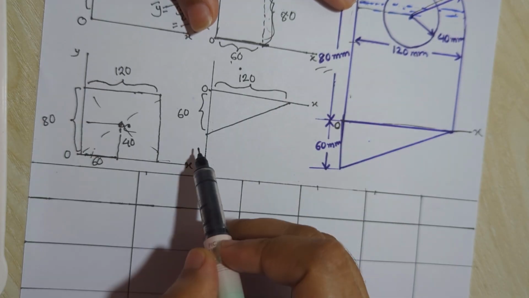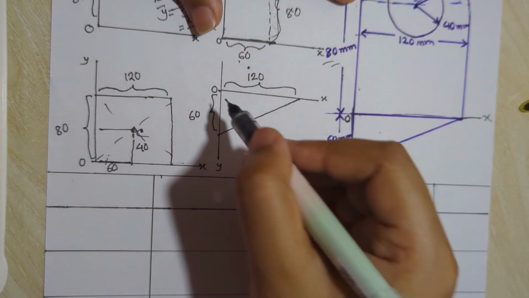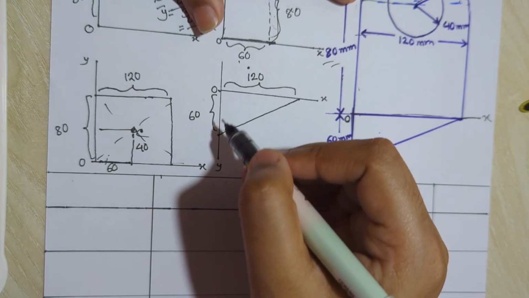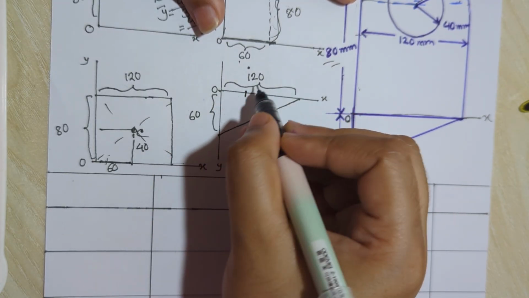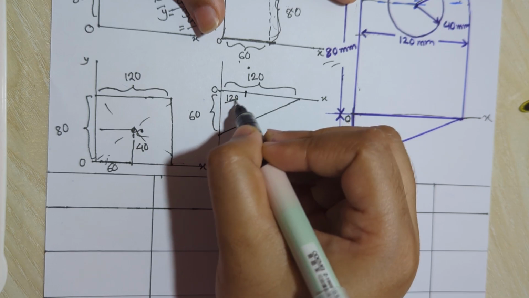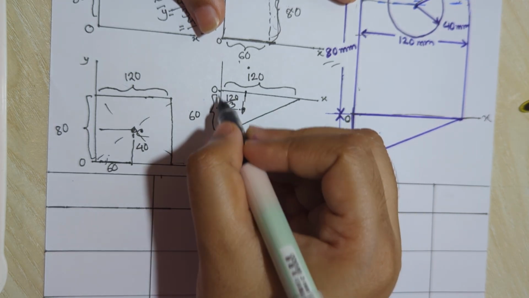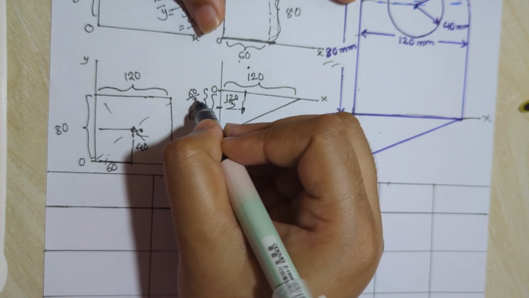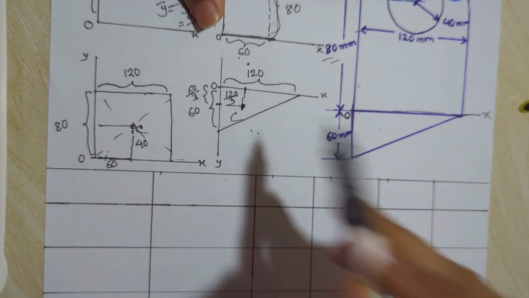And if we see the triangle, then we say that we have x-axis as width by 3 and also height as height by 3. So at the x-axis we have to go, our width is 120 divided by 3, and our height, this is the point, so this height will be 60 divided by 3. And after going towards this, we will find the centroid for this triangle.